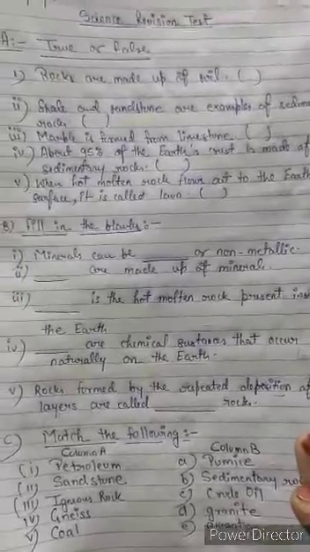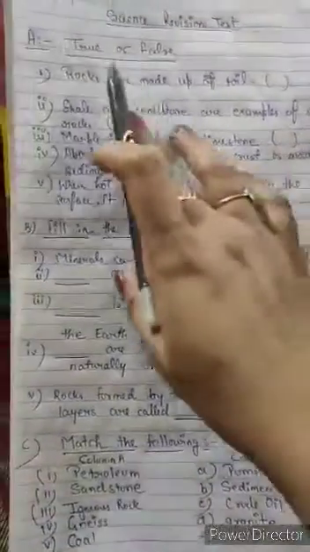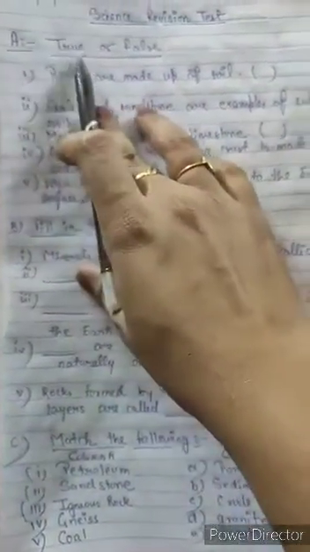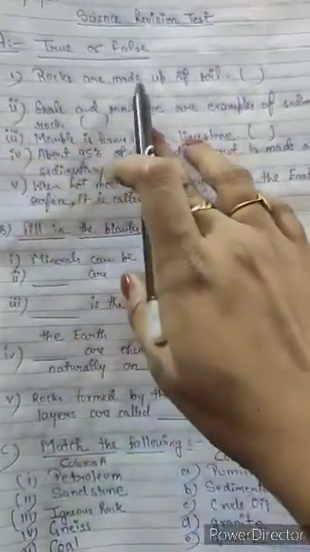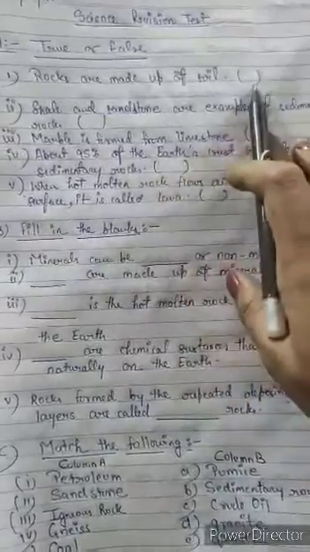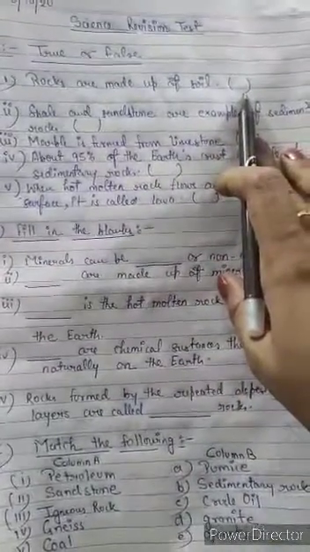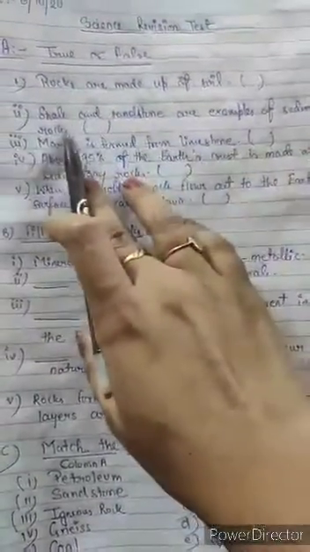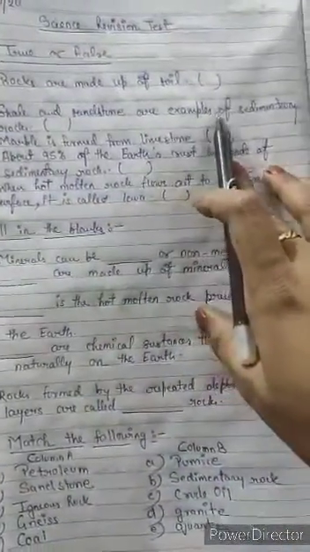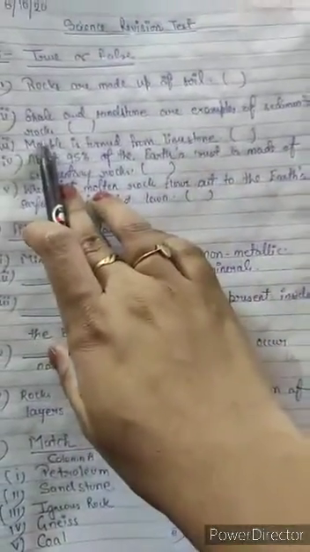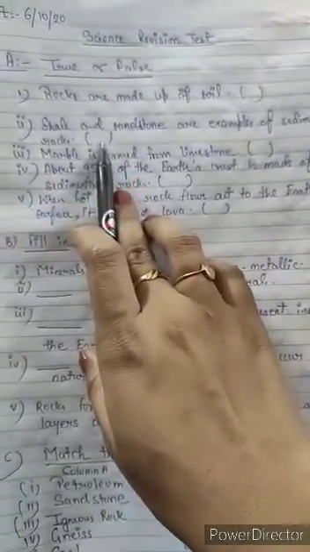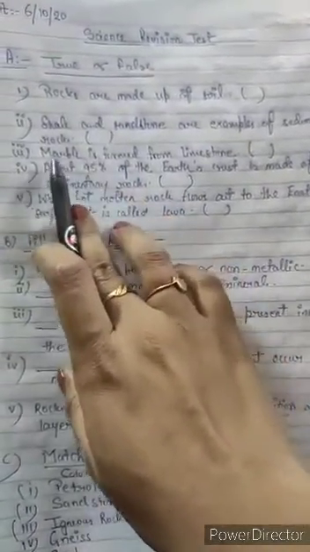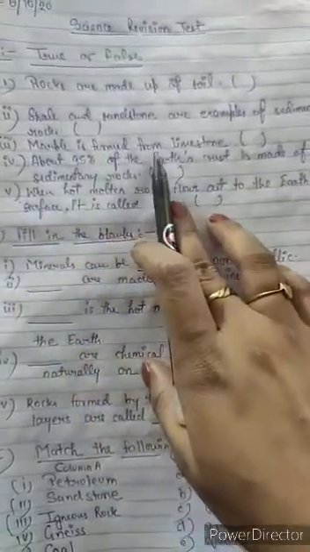Now let's discuss the question paper. The first question is true or false. The first part is: rocks are made up of soil. You have to mention whether this statement is true or false. Shale and sandstone are examples of sedimentary rocks. Again, you have to fill the box with T or F. Marble is formed from limestone.